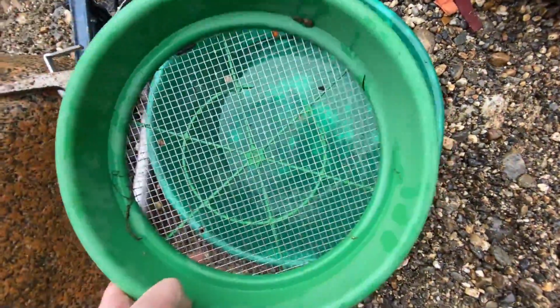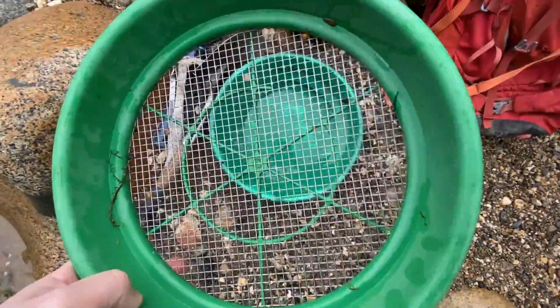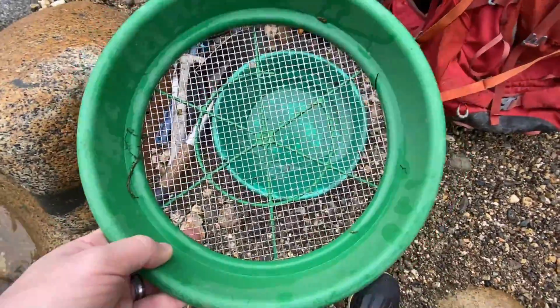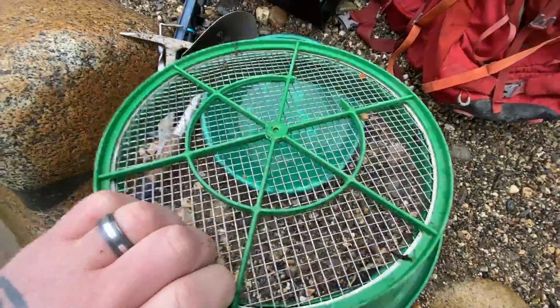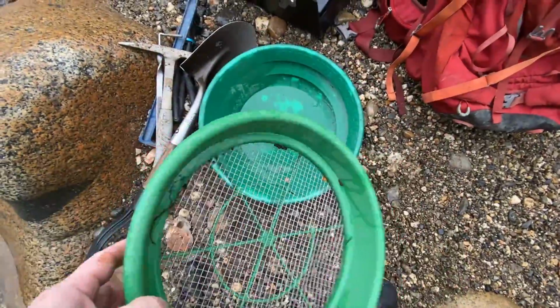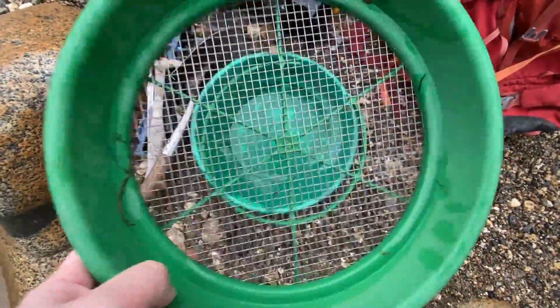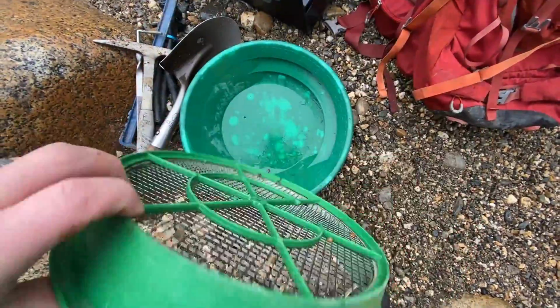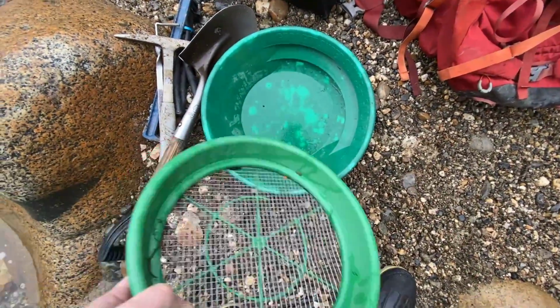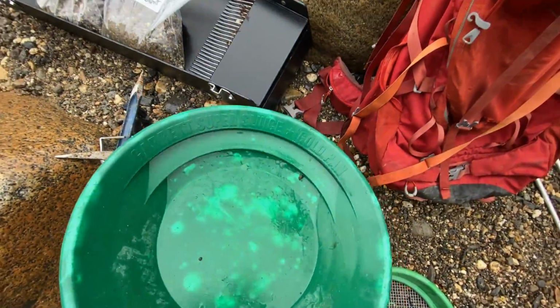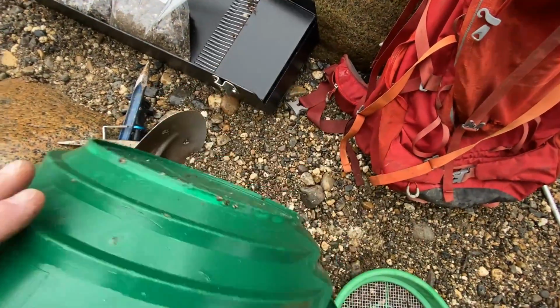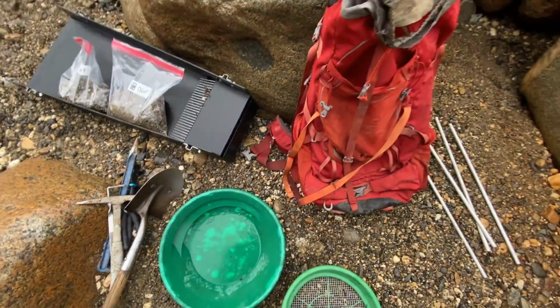Classifier. This one's a 1/4 inch. I like to use 1/4 inch when I'm prospecting because it gets me down to the finer material quicker, and I'm just prospecting to try to find, you know, flood gold. If I'm out metal detecting or crevicing, I'll use a 1/2 inch classifier. And then this is just a Garrett super sluice pan. And that's pretty much it.